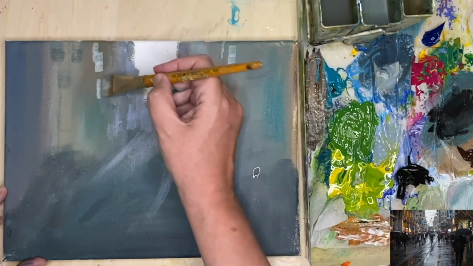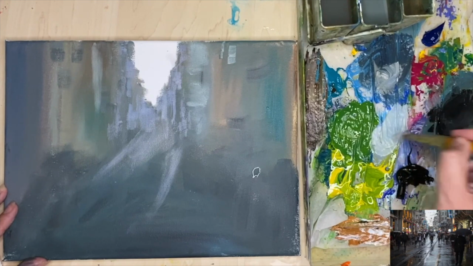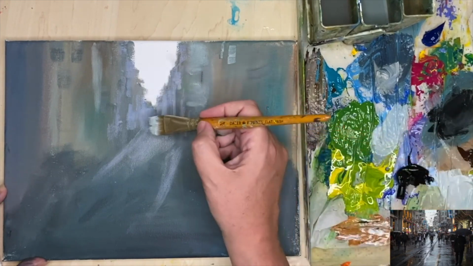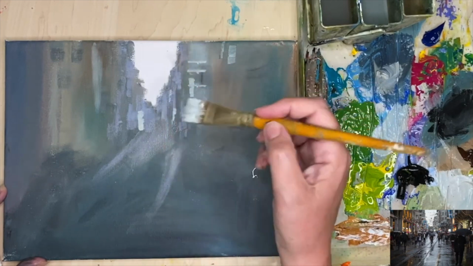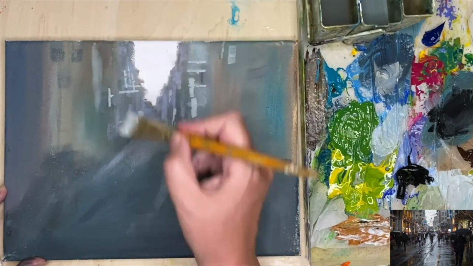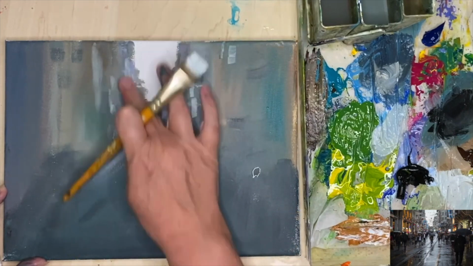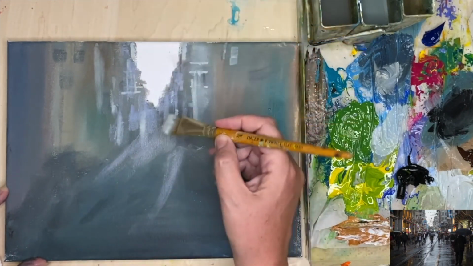Don't be tempted to go to a smaller brush and try to draw things in. You can block things in. You can half close your eyes. So I'm simplifying this street scene. It'll still have depth, but as you can see here, I'm just printing with the tip of my brush to create the edges of buildings and the look maybe of some windows. But it's more of an impressionistic style.